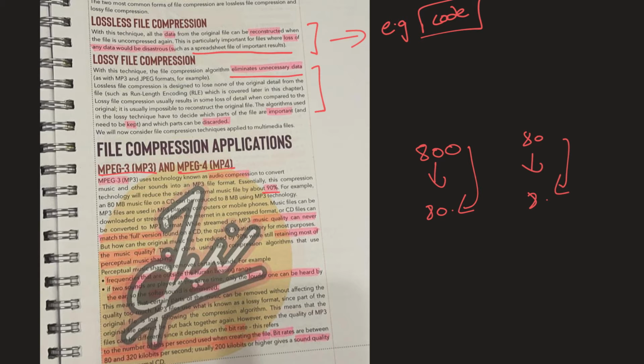Okay, there's another thing known as perceptual music shaping. So what is perceptual music shaping? As you all know, humans can only hear frequencies of 20 hertz to 20,000 hertz. Perceptual music shaping totally removes sounds that are below 20 hertz and beyond 20,000 hertz. That is one of the things it does.